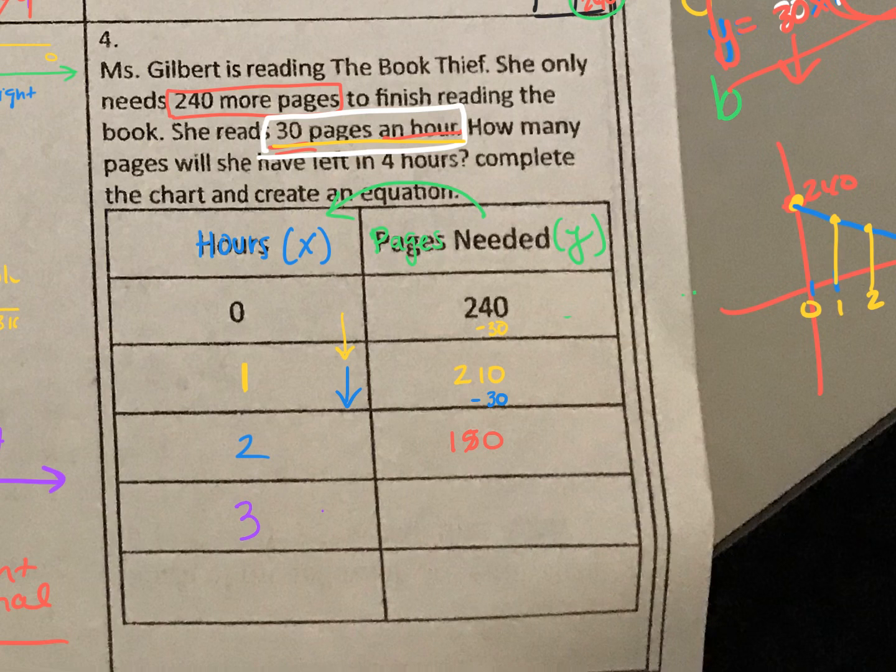And then if you read for a third hour, shouldn't you take away another 30? Because every hour you read, you're constantly going down or decreasing by 30 pages. So now you're at 150. And if you read for one more hour, because we said we're looking for how many pages she will have left in 4 hours, you found how many pages are left. So then minus 30 more. So now you have 120 pages.